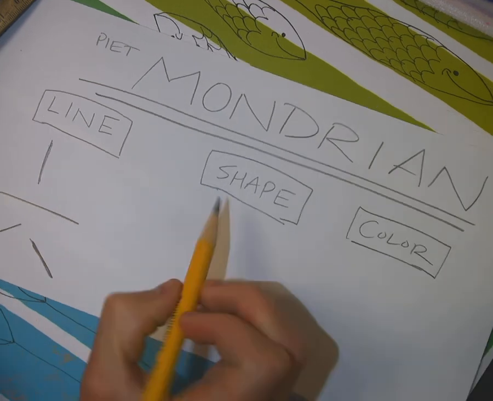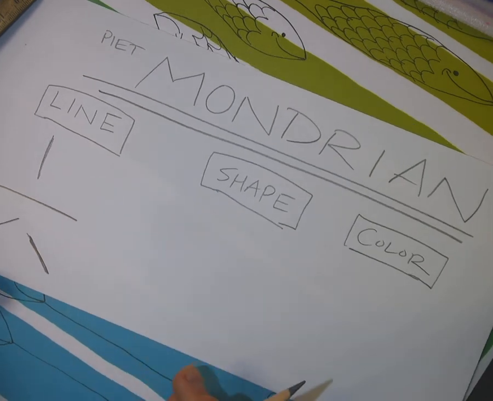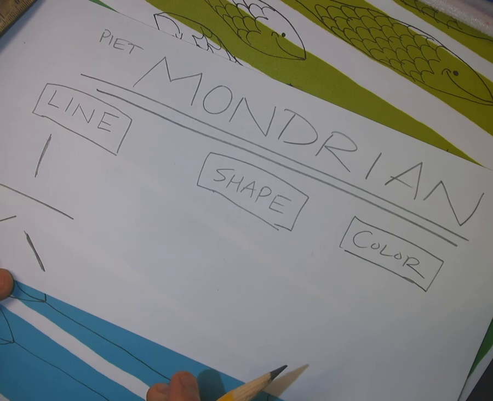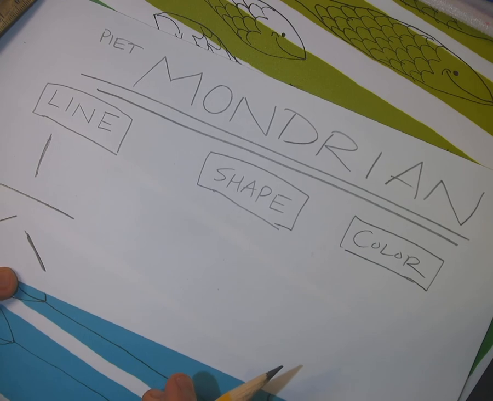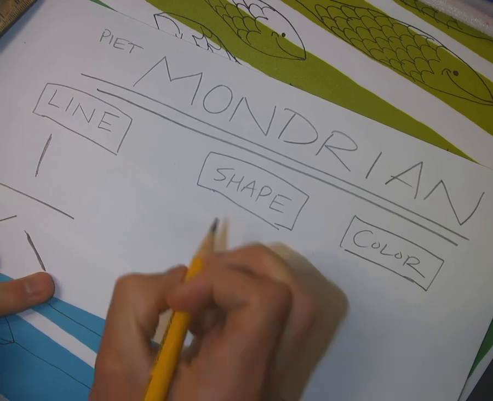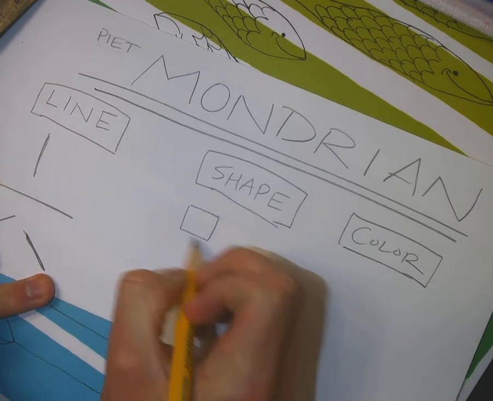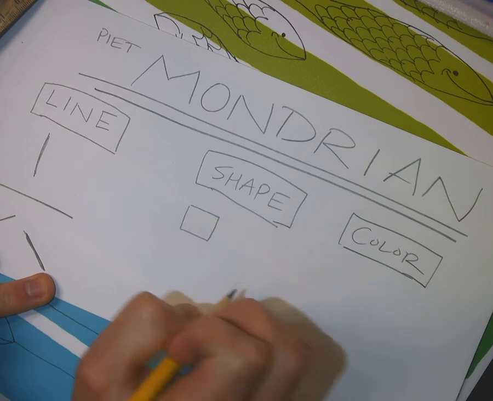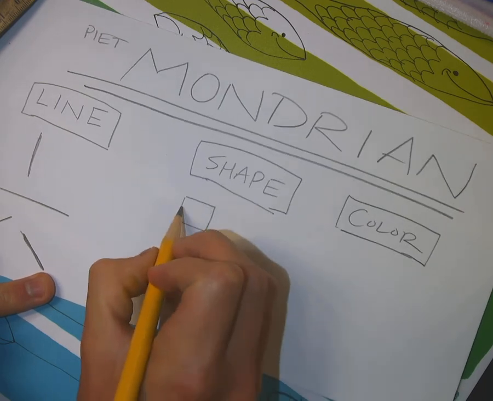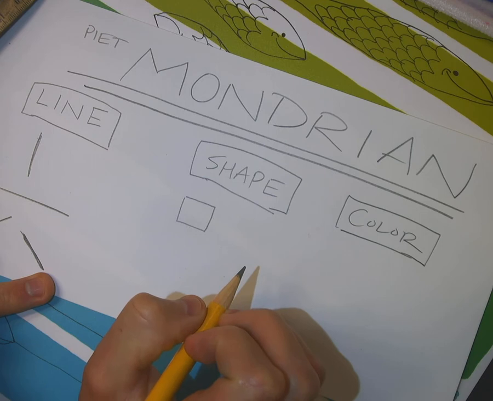All right? Shape, well, Mondrian likes geometric shapes. And the three types of shapes that we can make today are squares. So they're the same on every side. How many sides does a square have? Uno, dos, tres, cuatro. 4 sides.